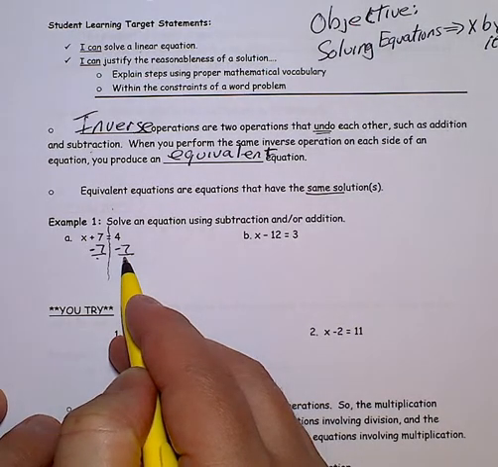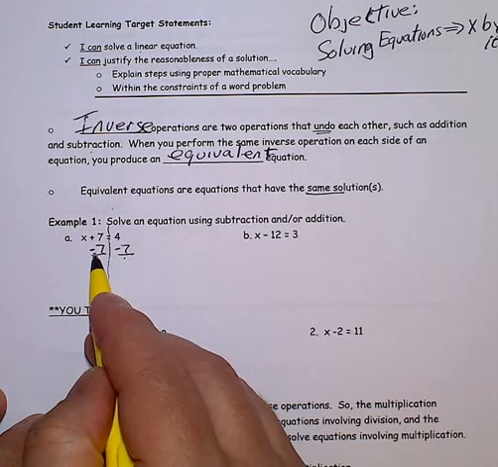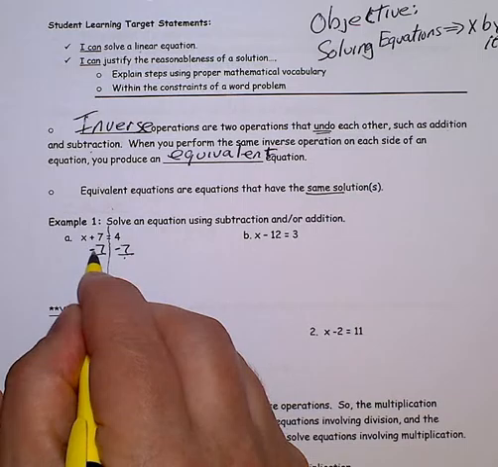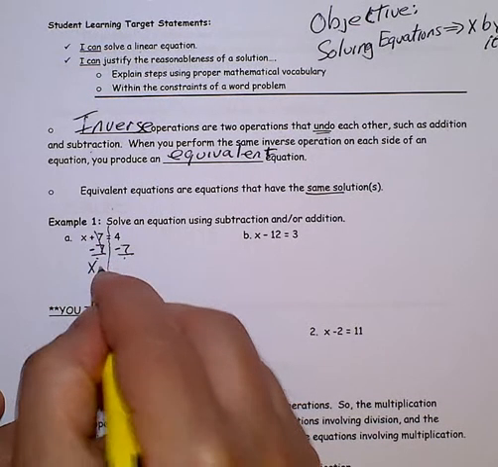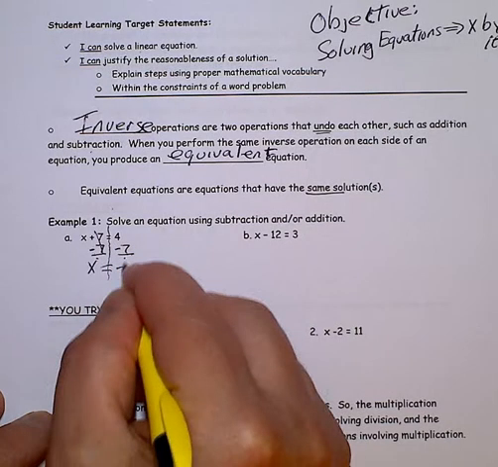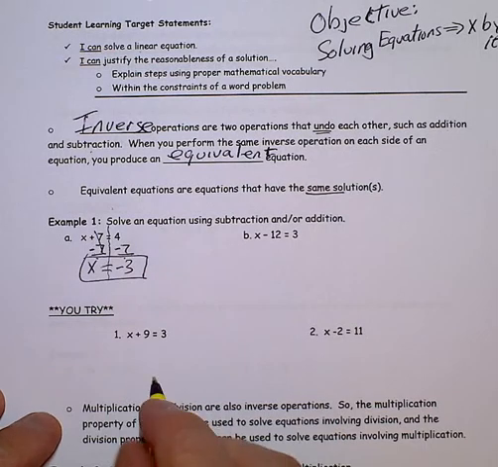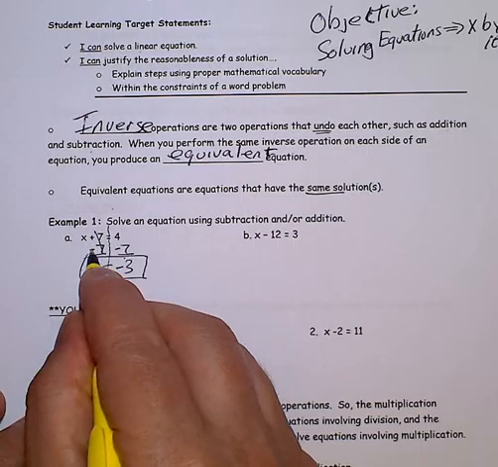Okay, so I'm going to undo that addition by subtracting. If I subtract on this side, I subtract on that side. 7 minus 7, that goes away, and I'm just left with x. That's what I want. 4 minus 7 is negative 3. Okay? So we have to get used to using those terms. I have to undo addition by subtraction. Okay?